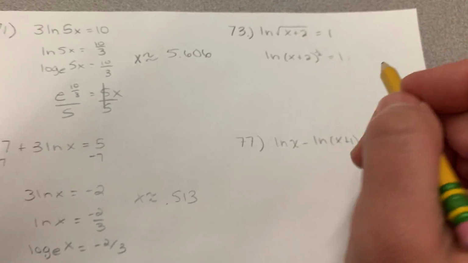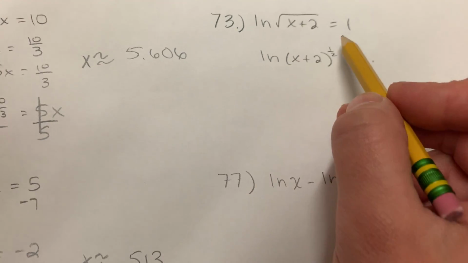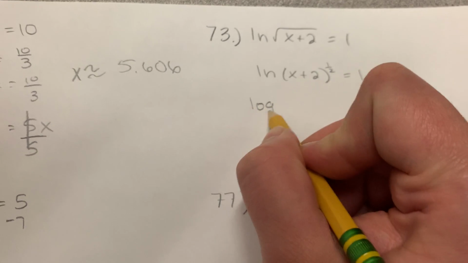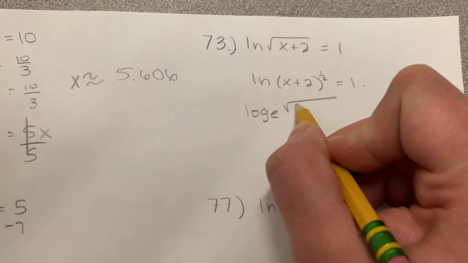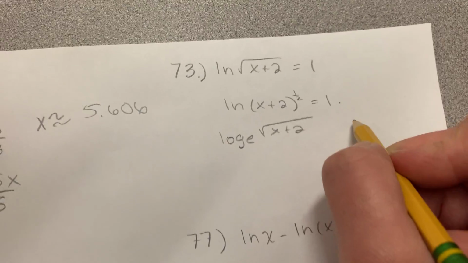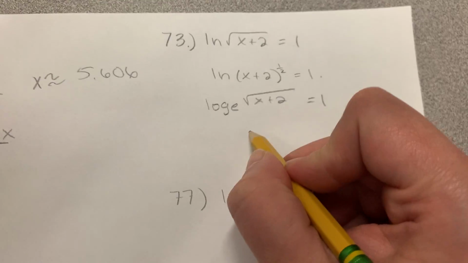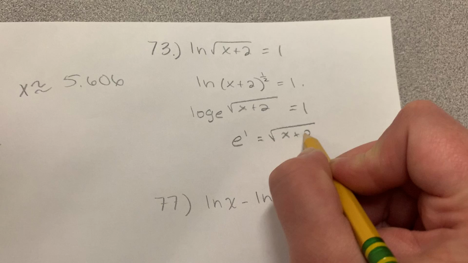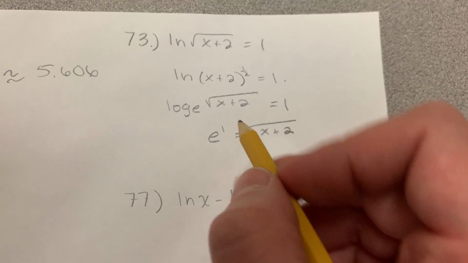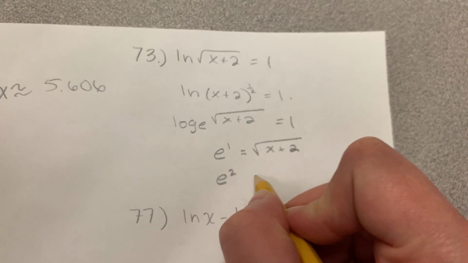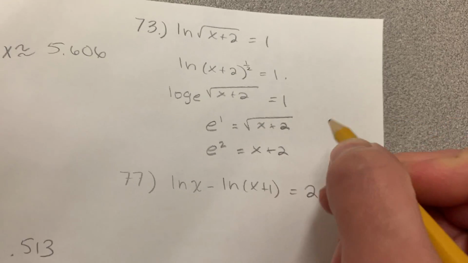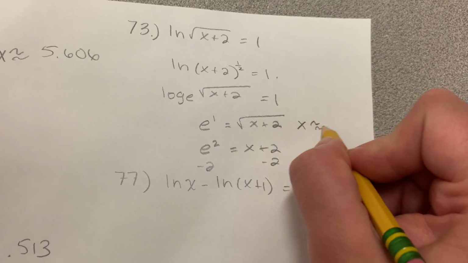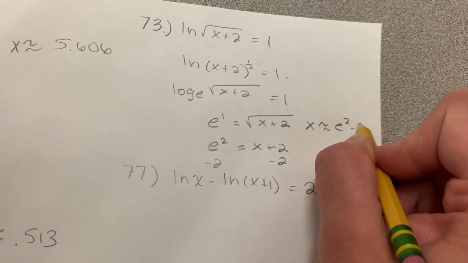I skipped some over here. You can leave it in either form. I always put it to the 1/2 power. Log base e of the square root of x plus 2, or you can write it to the 1/2 power, equals 1. If log form does not help you, you write it in exponential form. Square both sides to get rid of the square root. And then subtract 2. x is going to be equivalent to e squared minus 2, whatever that is.